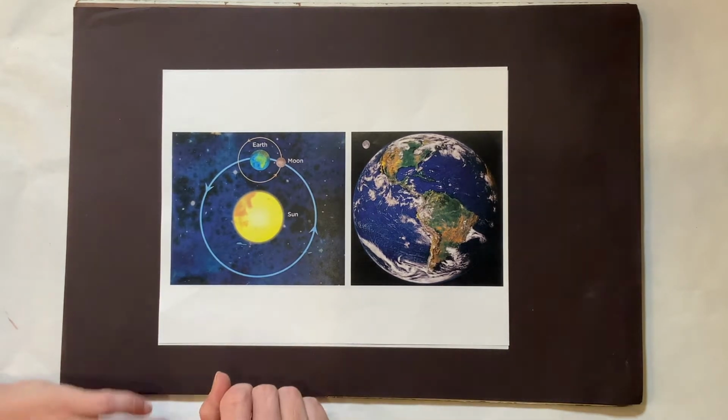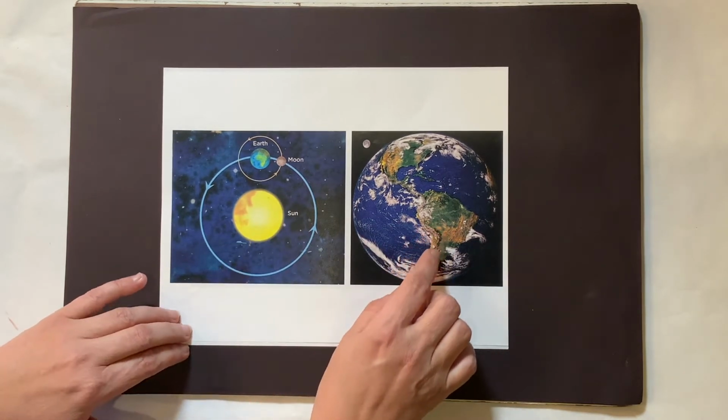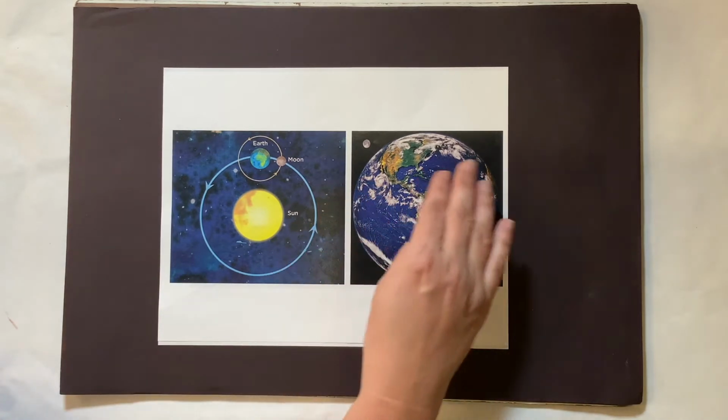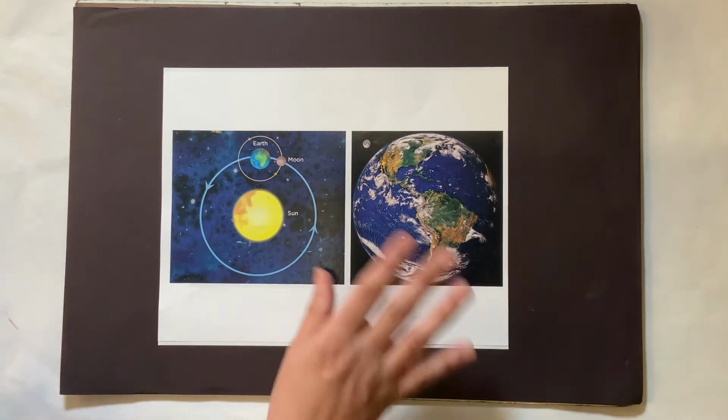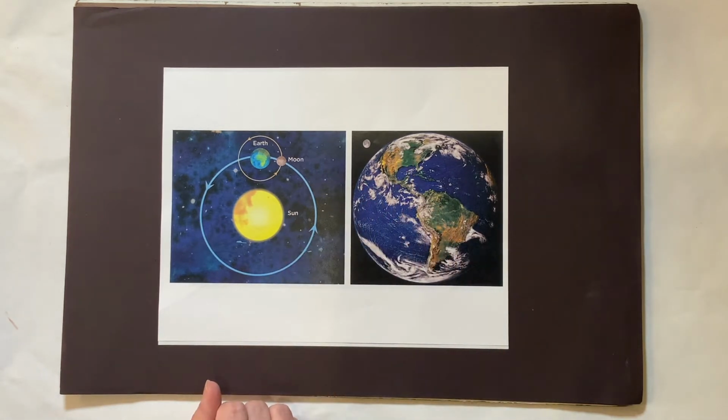Imagine that. The Earth is also known as our blue planet, or our ocean planet, because like 70% of the surface is covered by water. So that means most of the water covers the Earth. We can see only a little bit of where the land is.